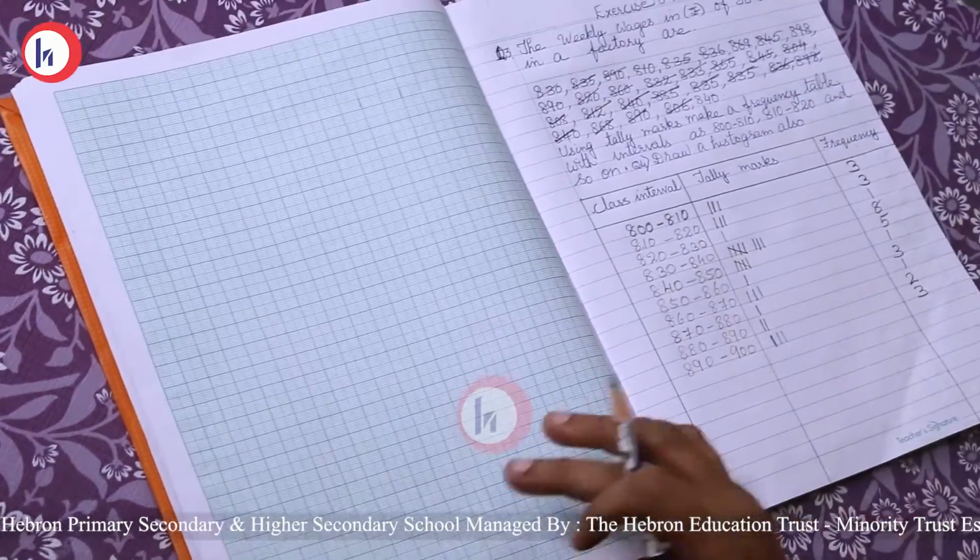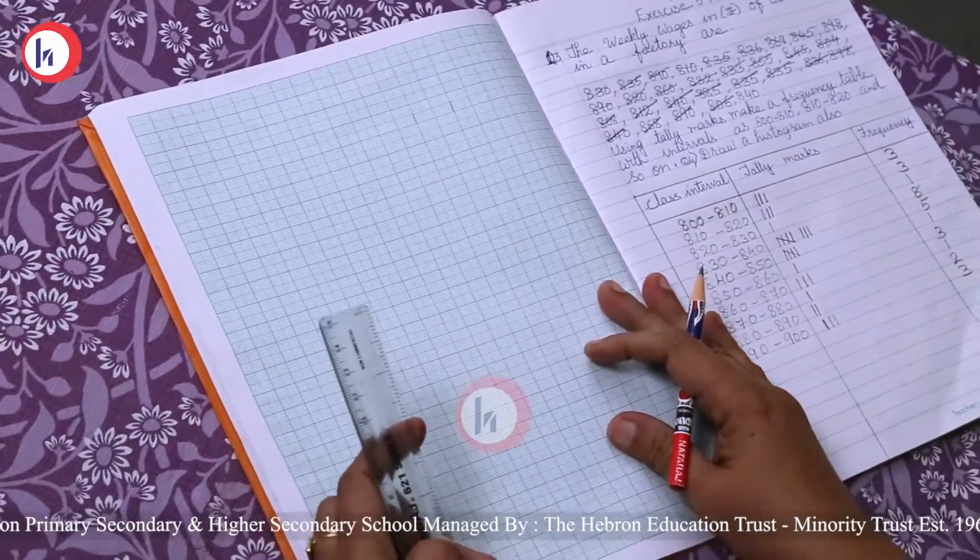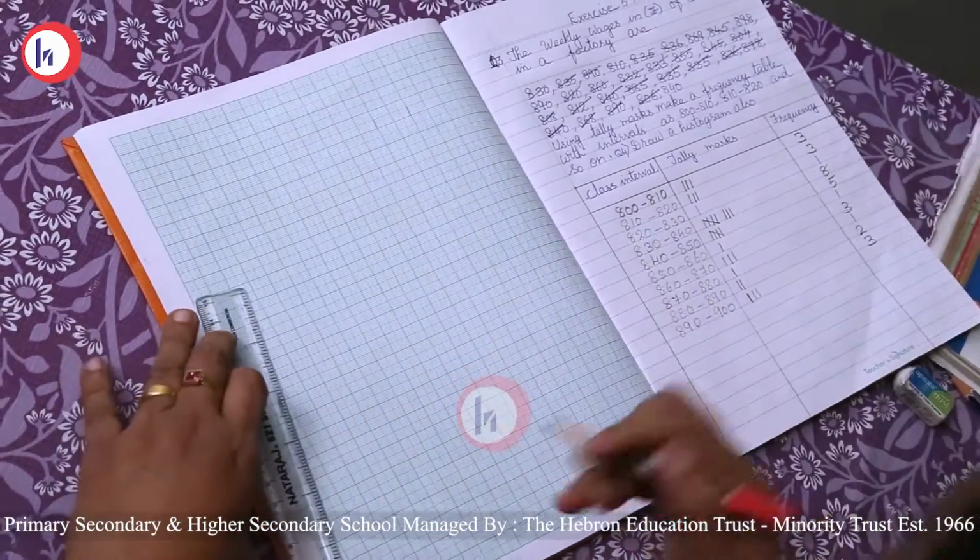It can be shown in a graph, that we call a histogram, that we already learned.